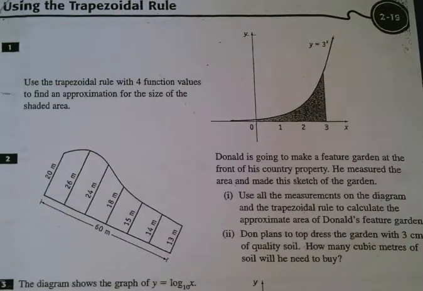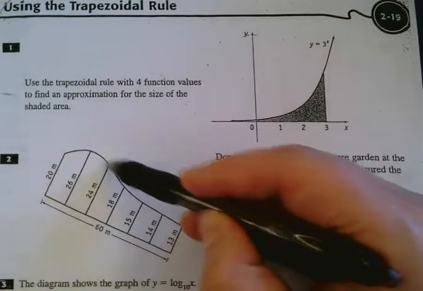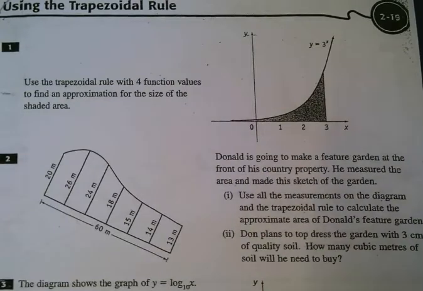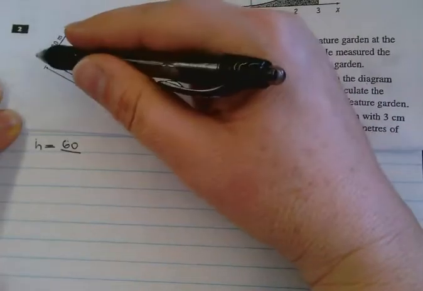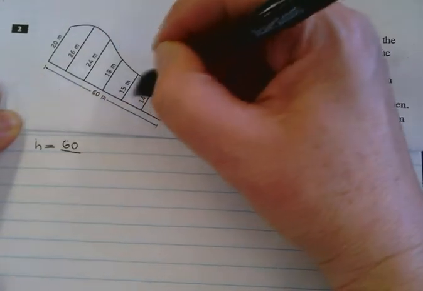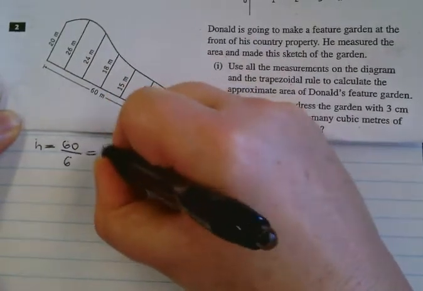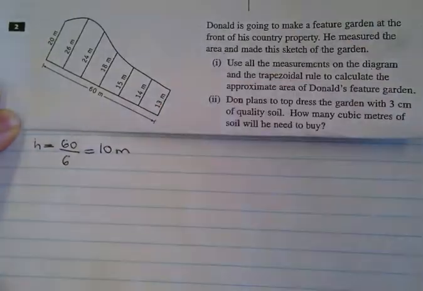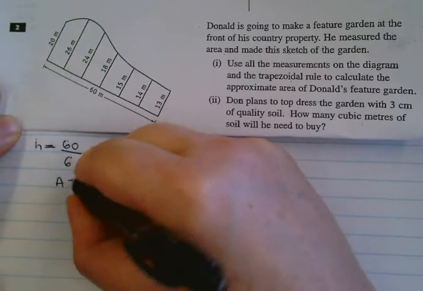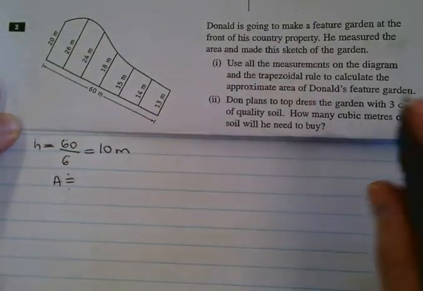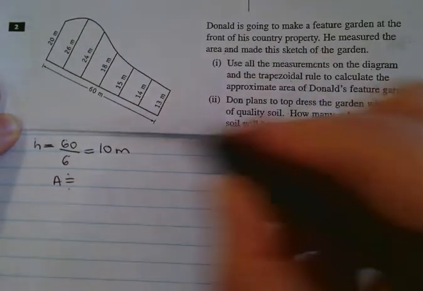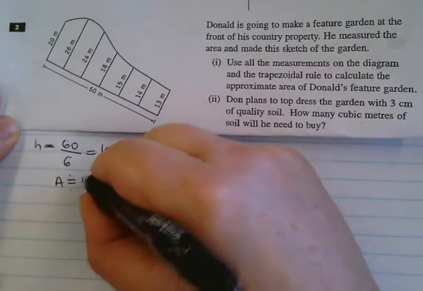Do you understand? These are all going to be like trapezia, but you're going to have to work out what h is. You don't have a b and an a. It's not like you're given the x-axis. All you know is that you've got 1, 2, 3, 4, 5, 6 subintervals. So the height of each subinterval is 60 divided by 6, which is 10 meters. Do we get this? And your area is approximately equal to h on 2, which is 10 on 2.